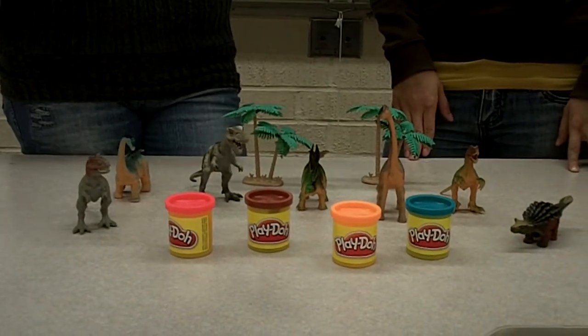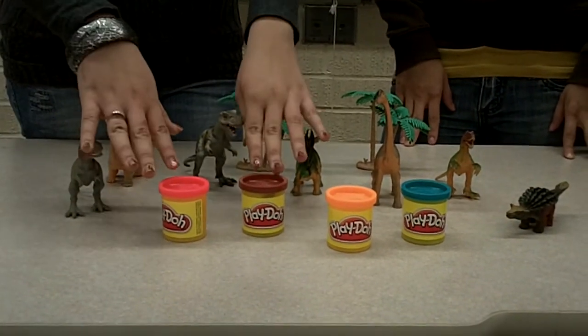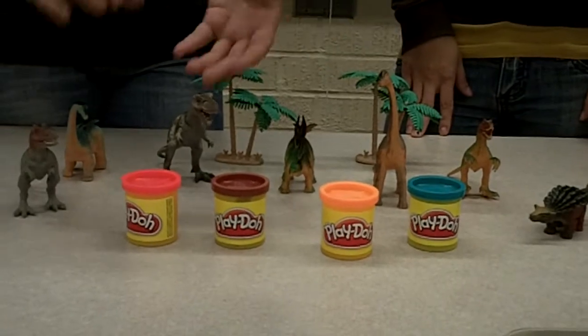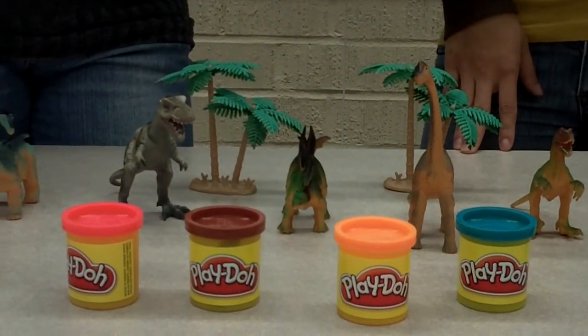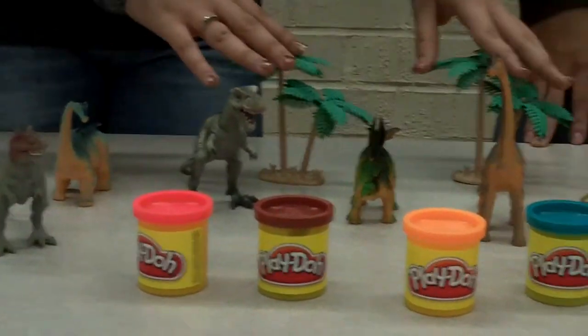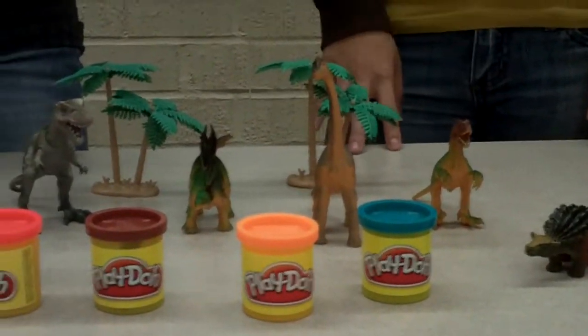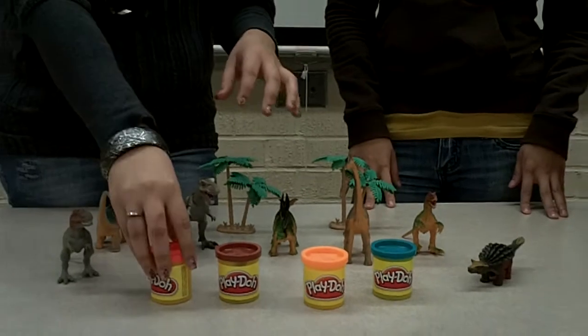The materials that we're going to use today is Play-Doh. Any color of Play-Doh is fine. You could use small portions or large portions, up to you. We picked out dinosaurs and plants, but you can use any object to make an imprint on the Play-Doh to make a fossil out of it.